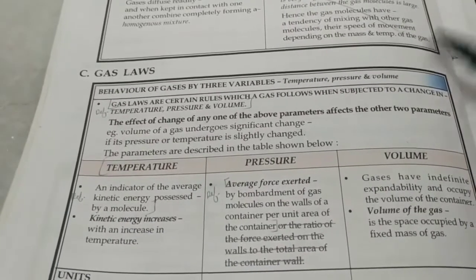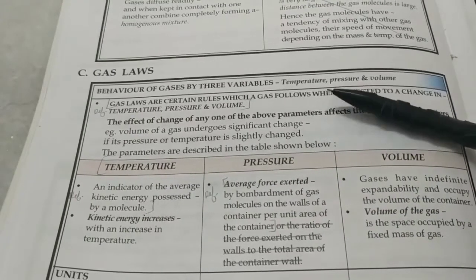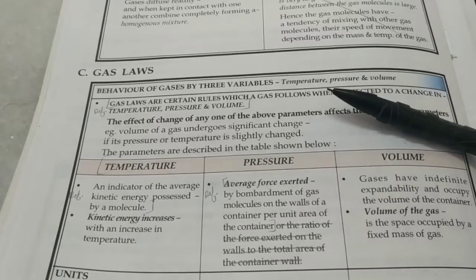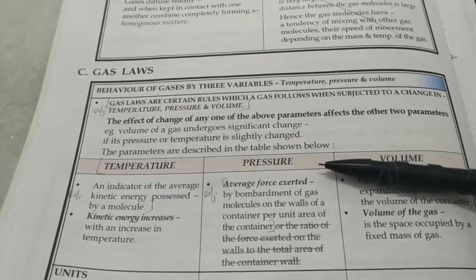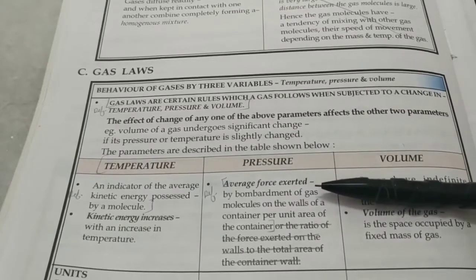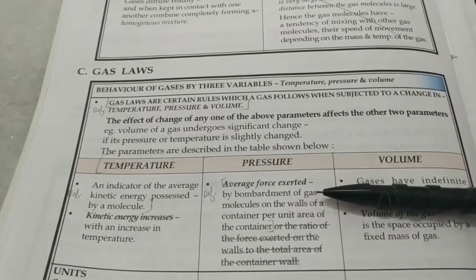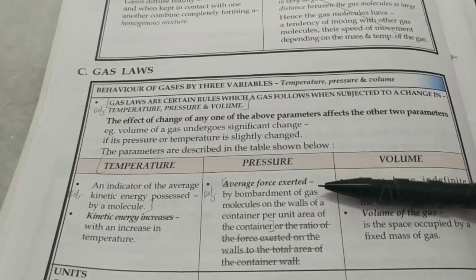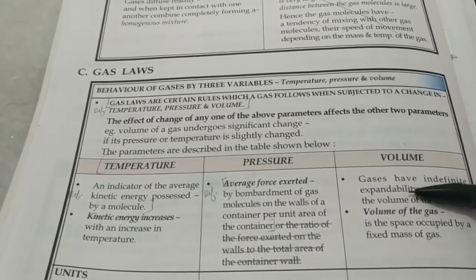Temperature is the indicator of the average kinetic energy possessed by a molecule. The SI unit is Kelvin, although we use degree Celsius and in some places even degree Fahrenheit. So as you heat something, the kinetic energy of the molecules increases and the temperature increases. Pressure is force upon area, that's the formula. In case of gases, the pressure is exerted on the walls of the container in all directions, and that depends on the number of collisions that the molecules make with the walls of the container per unit area. Volume is the total space occupied by the gas, and gases will fill up the entire space available to them.